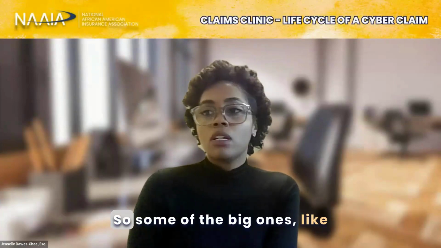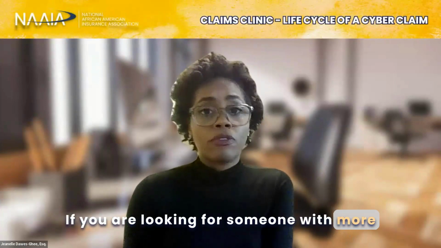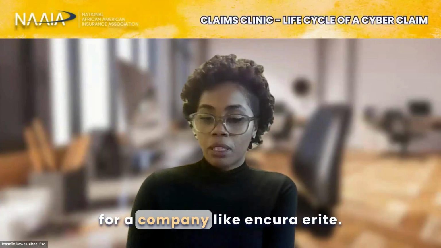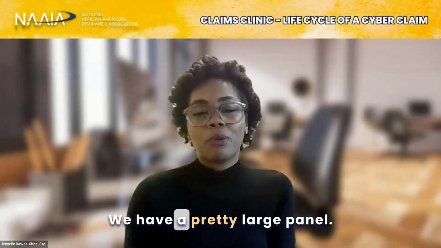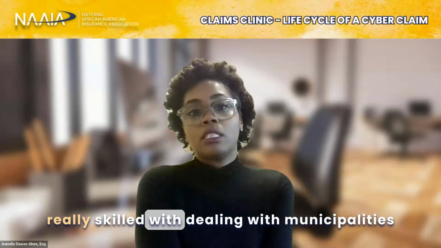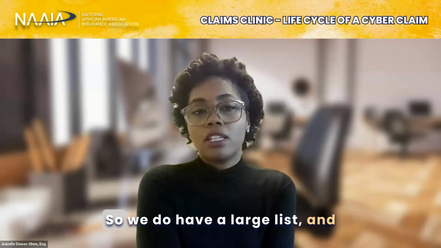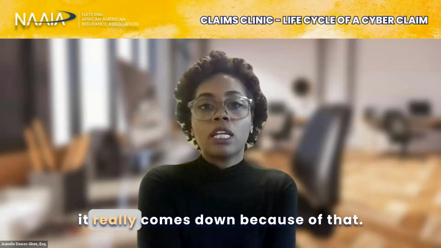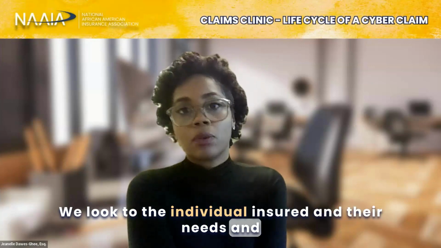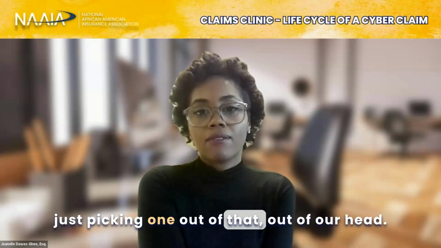Some of the big ones like Mandiant are for really large corporations. If you are looking for someone with more federal experience, who have individuals on their team with federal backing, knowledge, you might look for a company like Incura, Arete. We have a pretty large panel. We have smaller forensic firms that are really skilled with dealing with municipalities or smaller agencies, like PNG. Because of that large list, we look to the individual insured and their needs and their price point, what they would be comfortable with, versus just picking one out of our head.